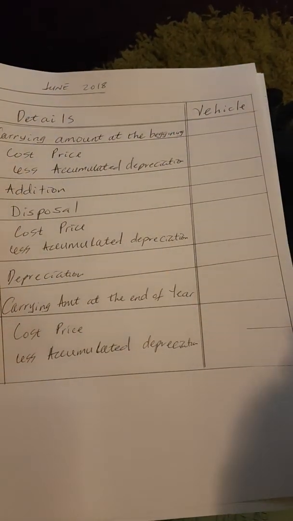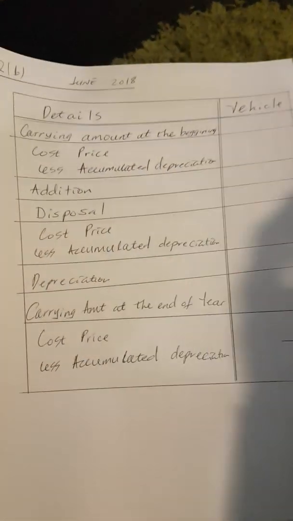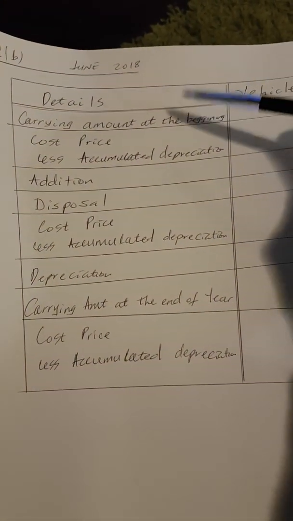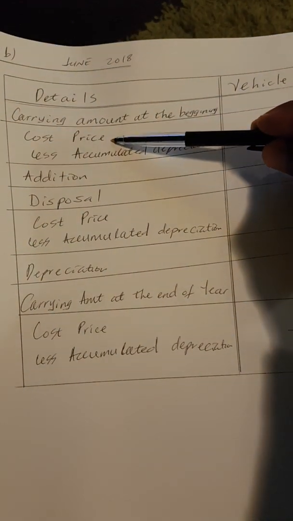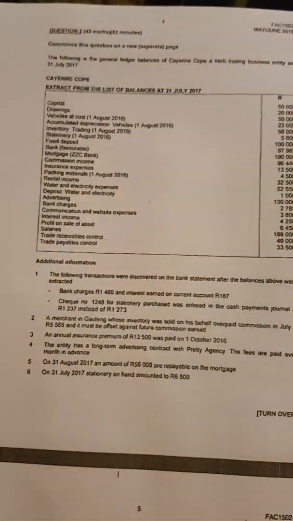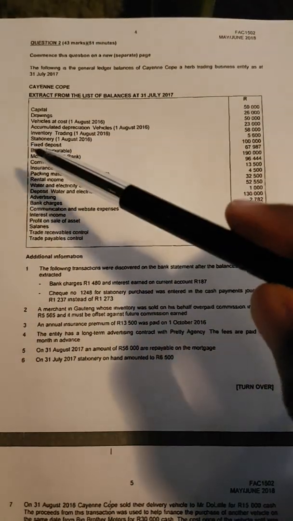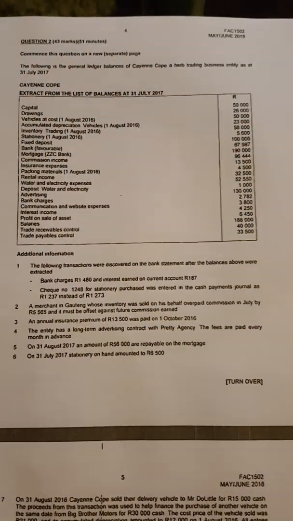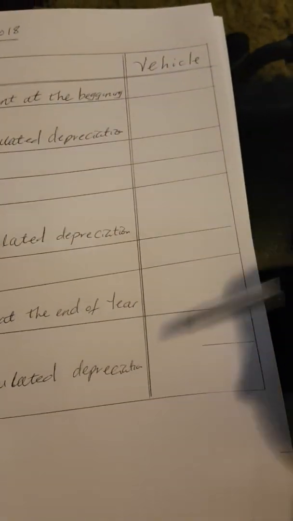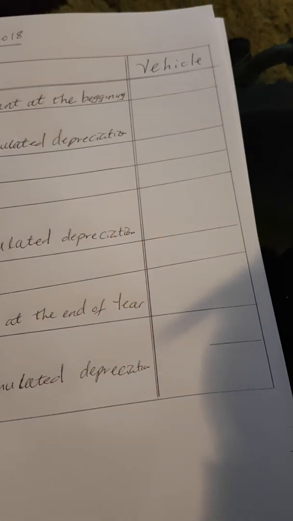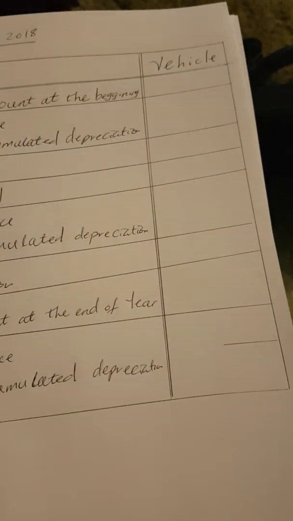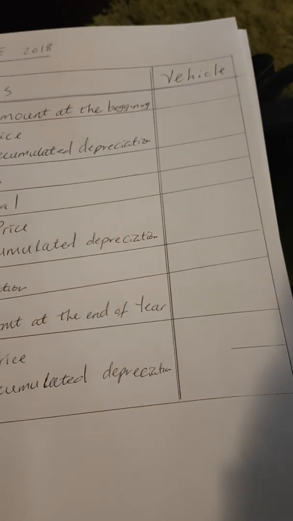So how do you calculate the carrying amount at the beginning? The carrying amount at the beginning is the cost price at the beginning minus the accumulated depreciation. So in our information, first of all, identify how many non-current assets have you been given here. In our situation, we only have a vehicle as an example of non-current asset. That is why I only have one column representing vehicles, because I only have vehicles as an example of non-current asset.